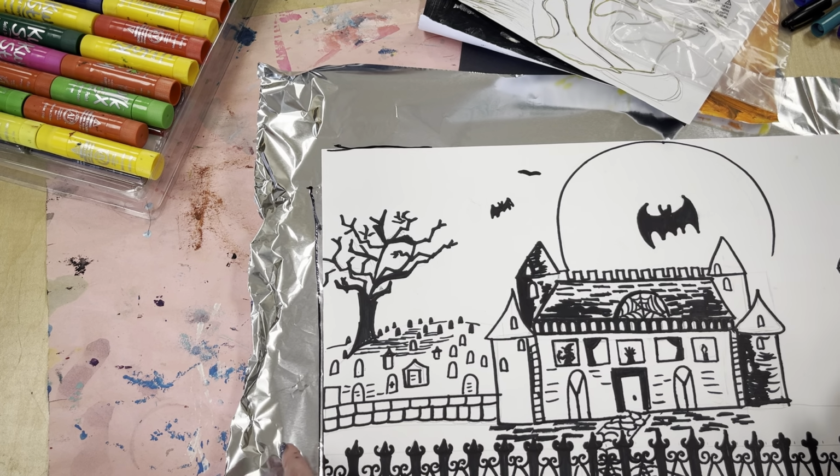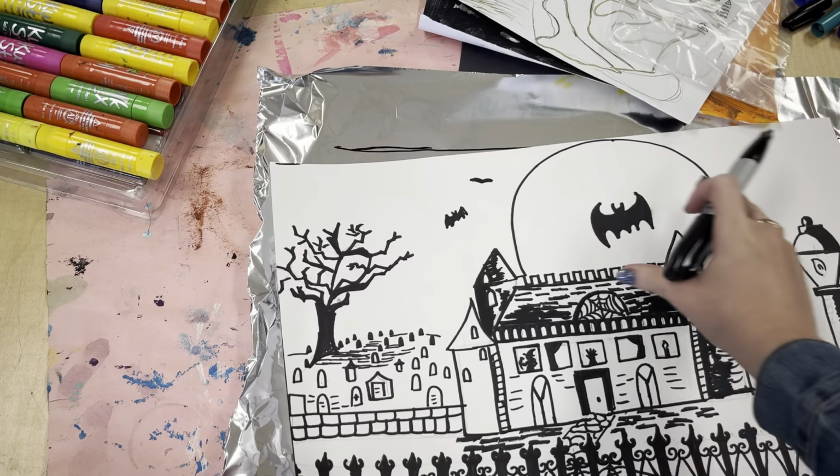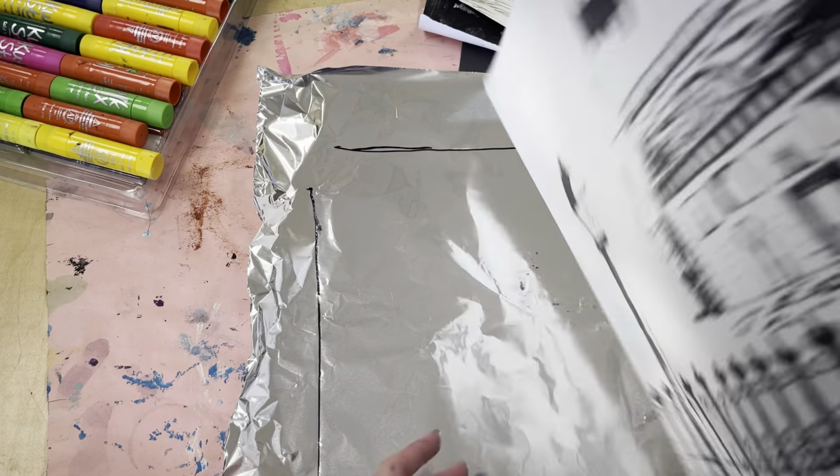Alright, when you're printmaking, keep in mind that everything on here is going to be reversed.